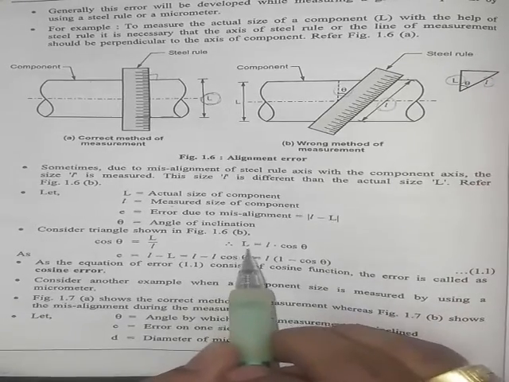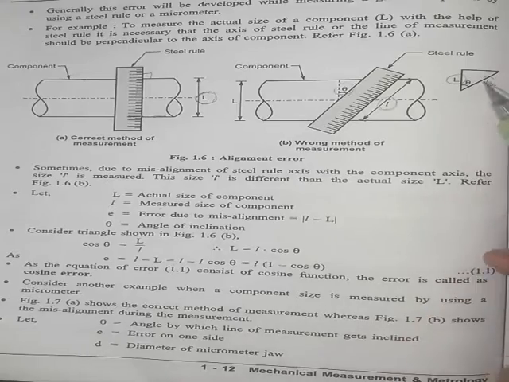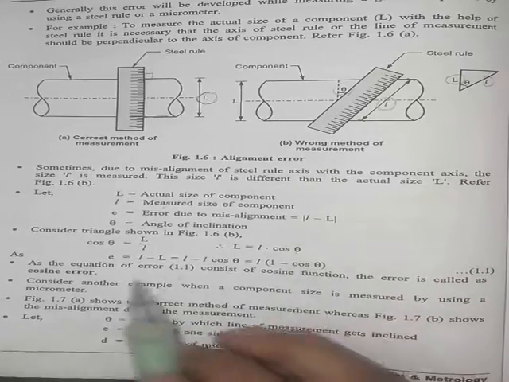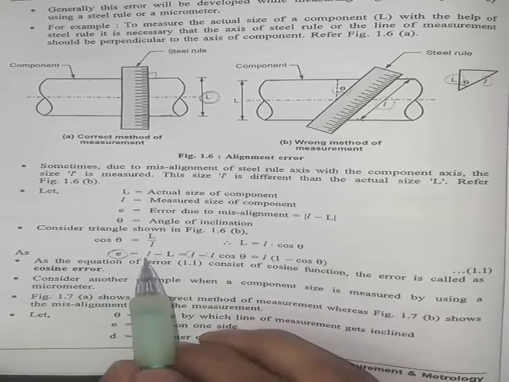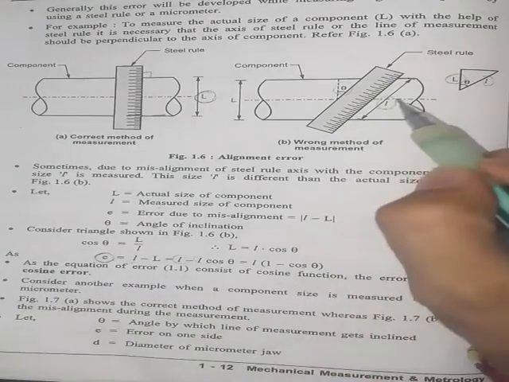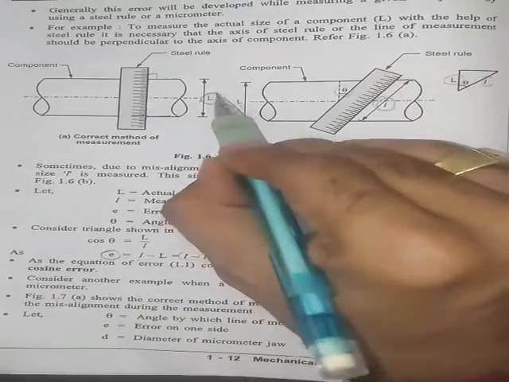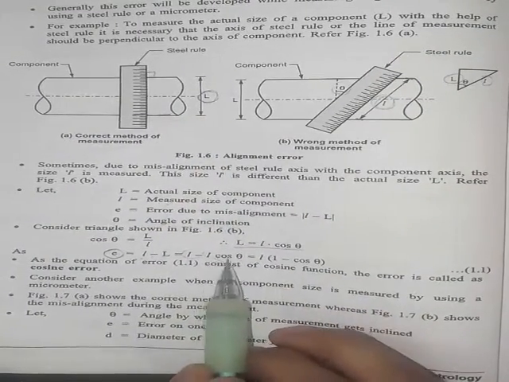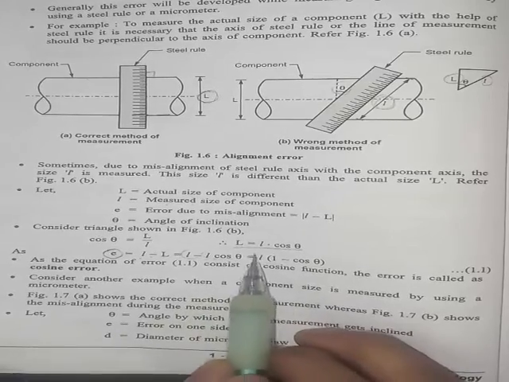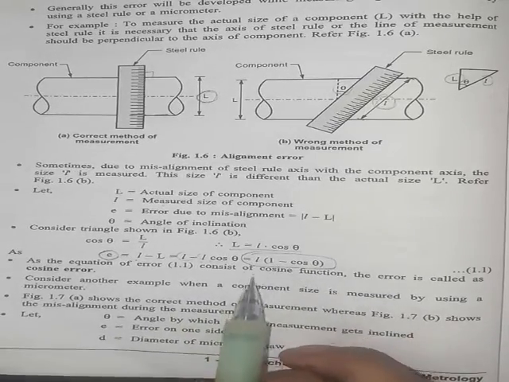So capital L is equal to, by this triangle, small l cos theta. Here E is the error. So error is equal to small l minus capital L, because this one is long compared to this one. So capital L is equal to small l cos theta, and the error is E = l - l cos theta.